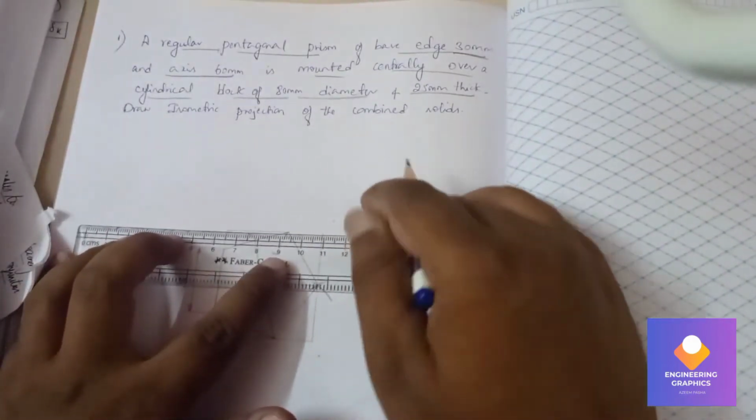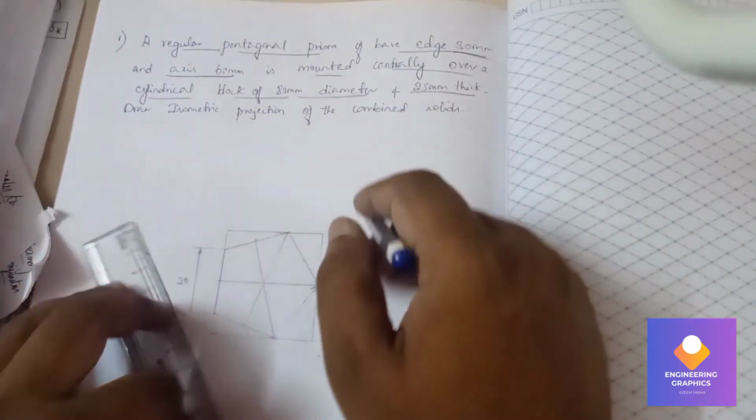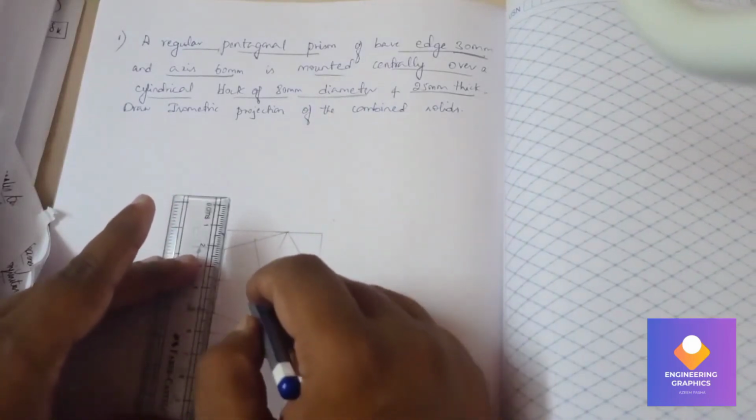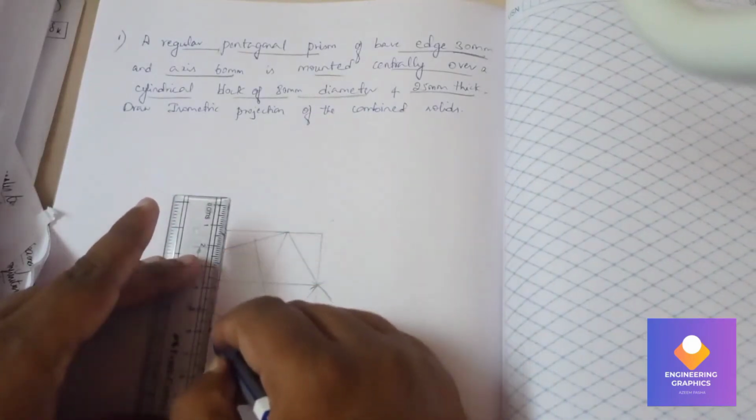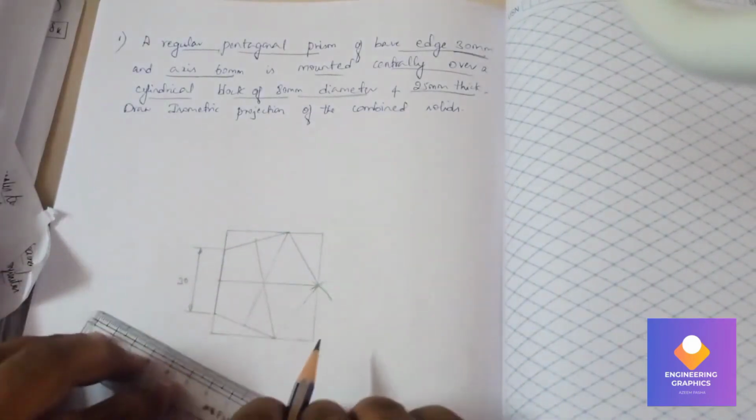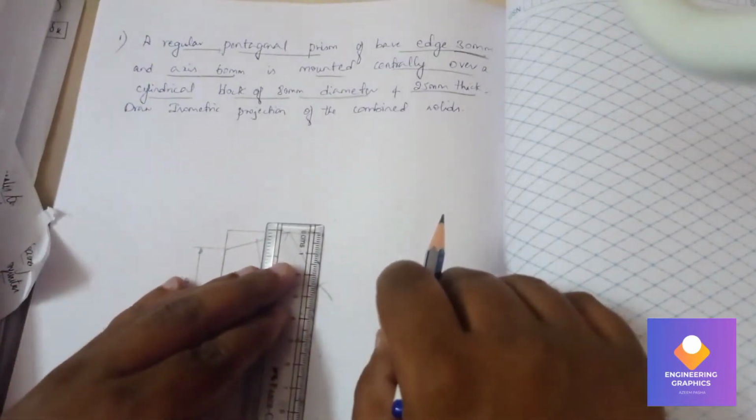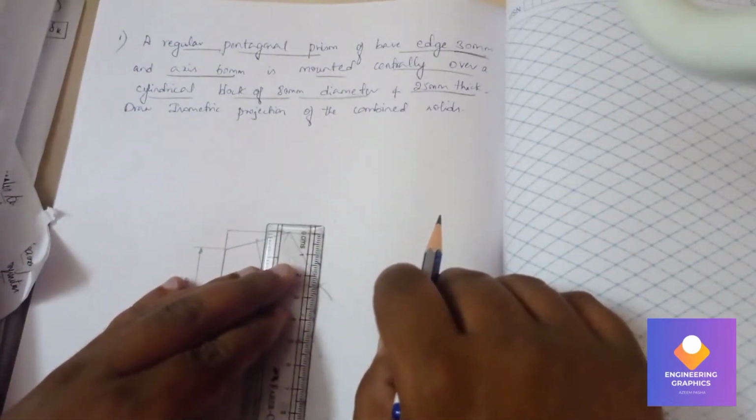Okay, we should construct it. I can measure the dimension and show it.